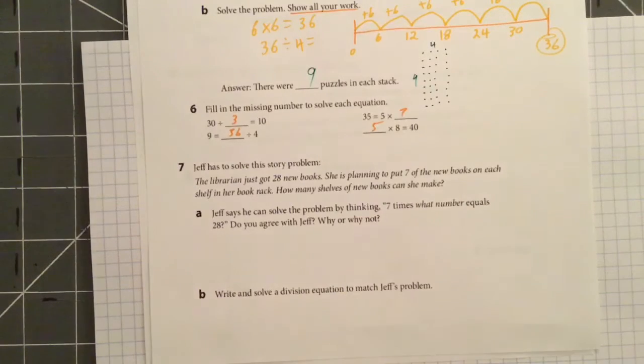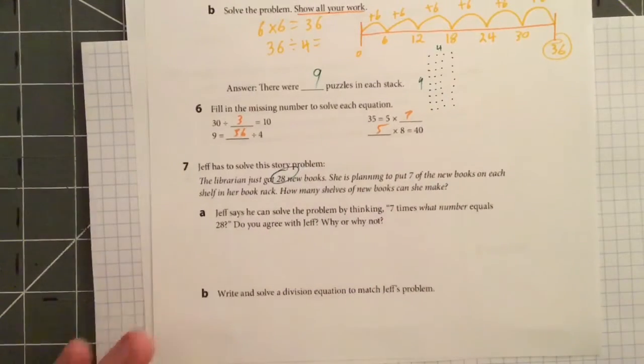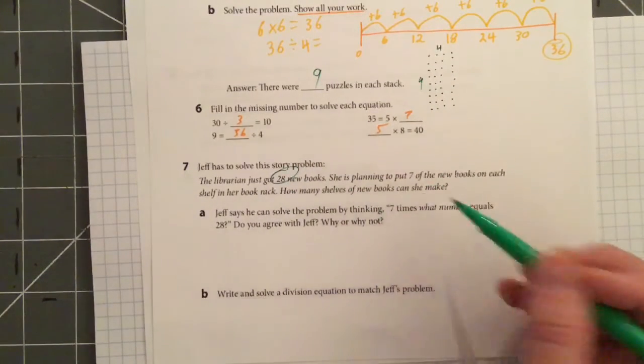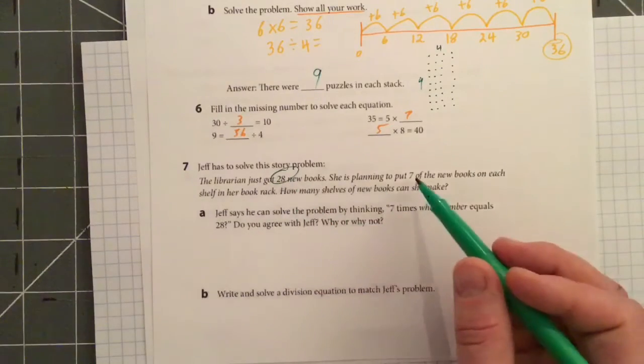Jeff's got some problems, man. Jeff says that he can solve the problem by thinking 7 times what number equals 28? Do you agree with Jeff? The library just got 28 new books. She's planning to put 7 of the new books on each of her shelves or racks. How many shelves can she make? So 28 into groups of 7.